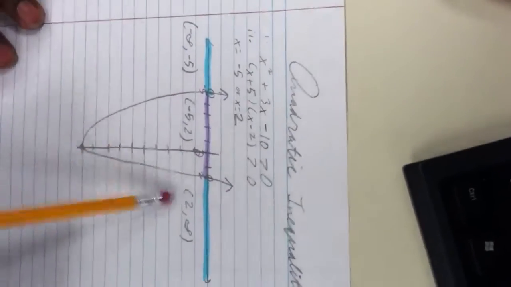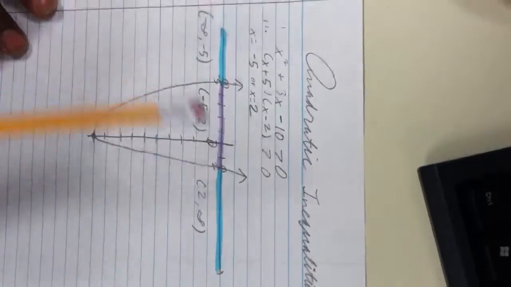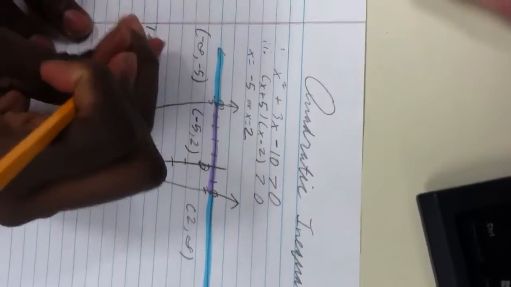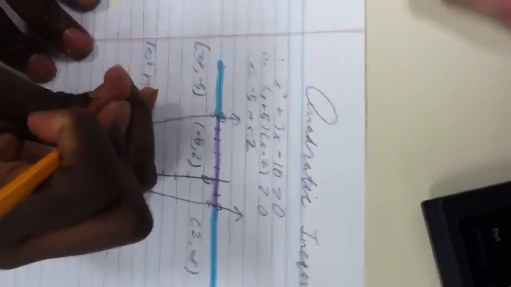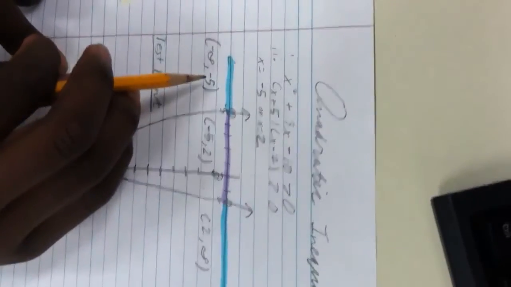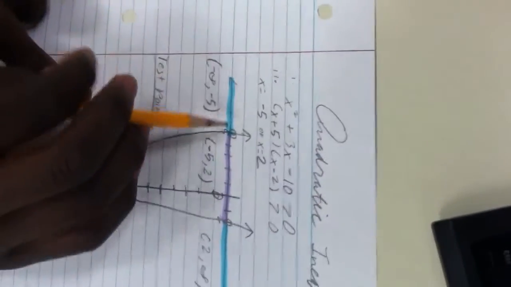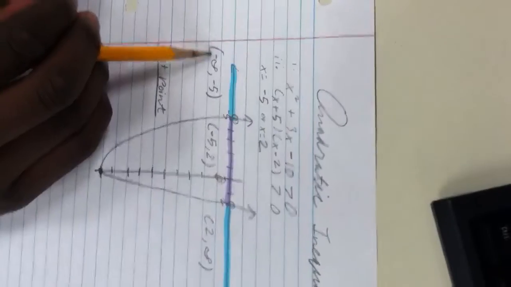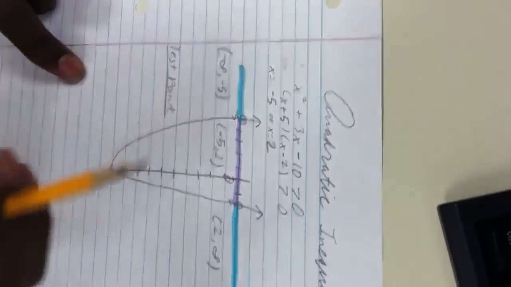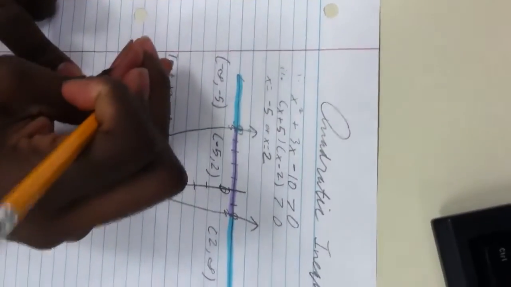Next thing you need to do to find out if each of these regions is a match for the original inequality is take some test points. When you have a test point, always put it in the f of x formula. So let's see. We have negative 5, and the region says that we can go to negative infinity. So let's take something simple, something just past negative 5. So we'll take negative 6 as a test point.